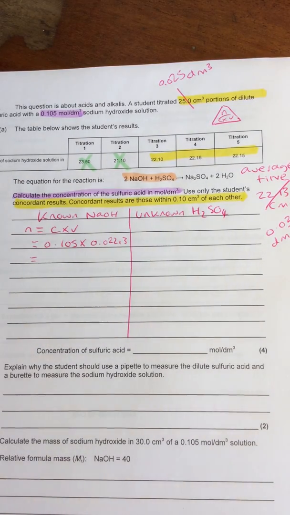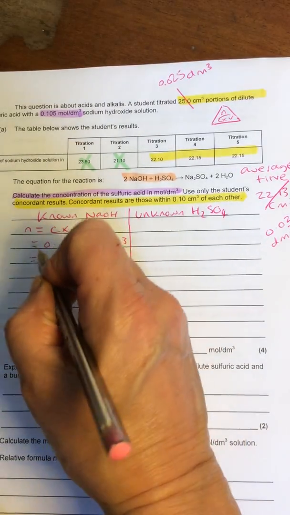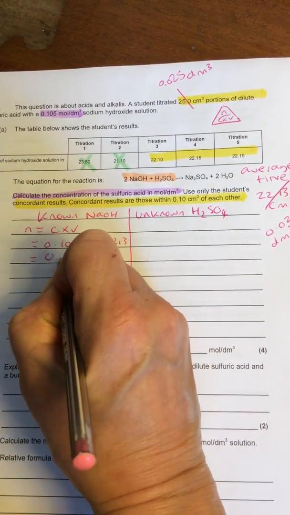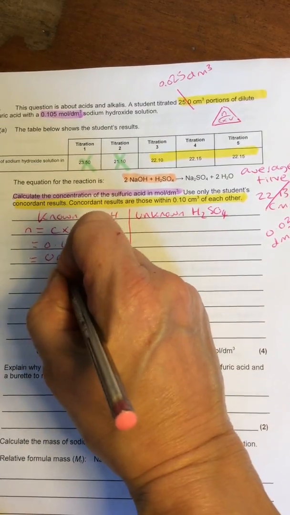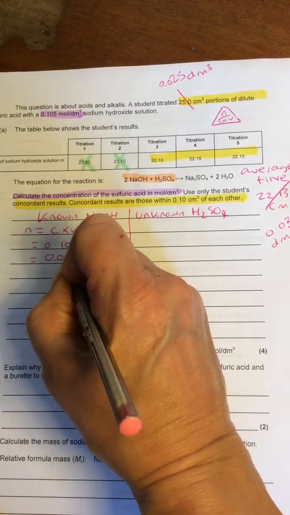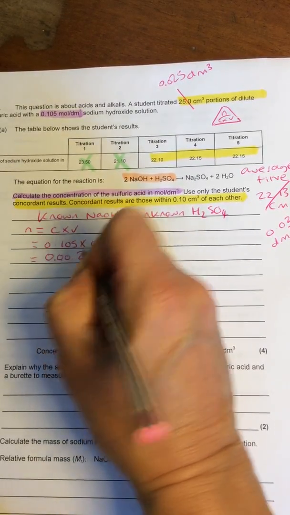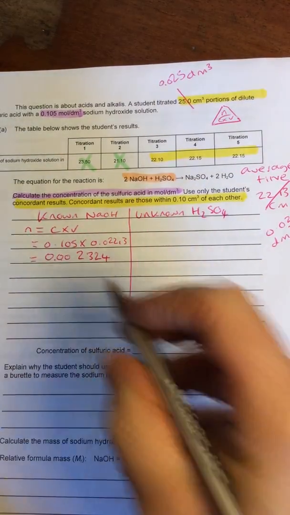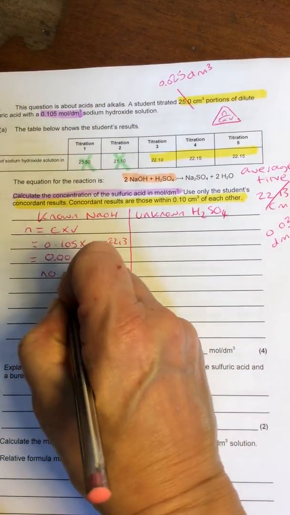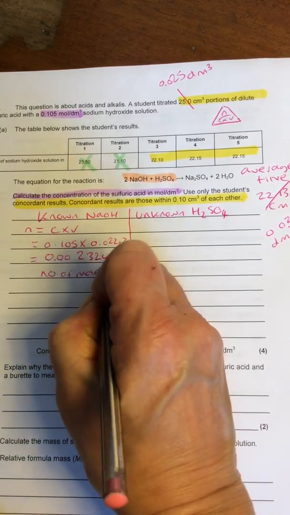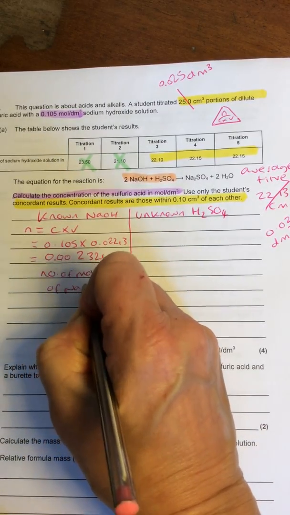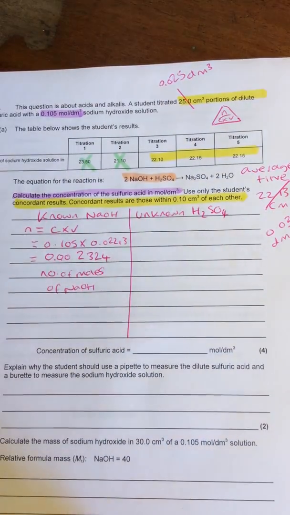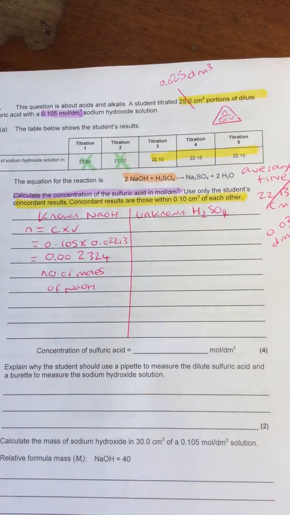When you've multiplied those together, you should get your number of moles as 0.002324. That is your number of moles. That is how much sodium hydroxide you used in moles.